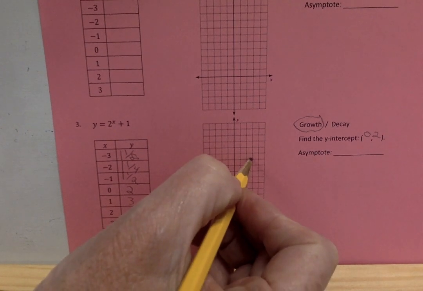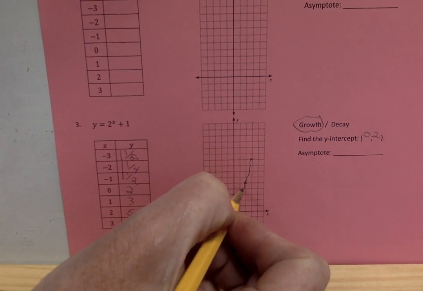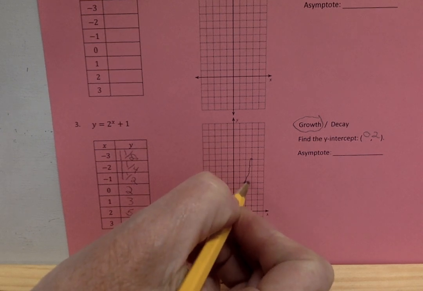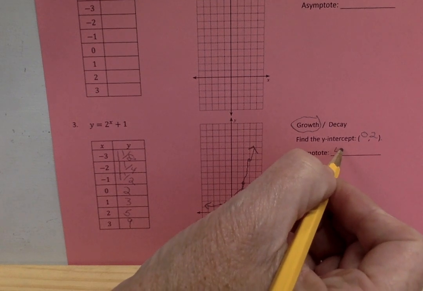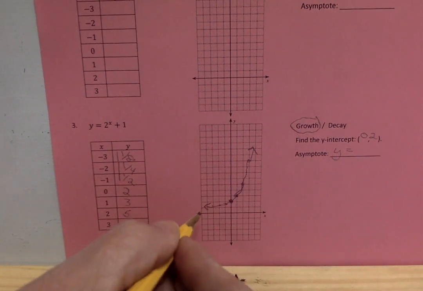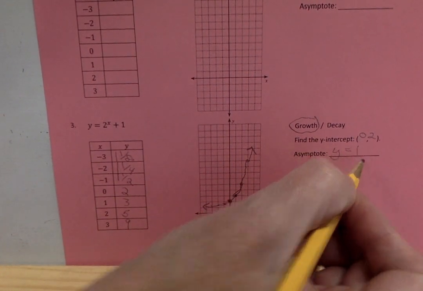And it's just an awkward position for me to be graphing this. And the asymptote is at y equals 1.